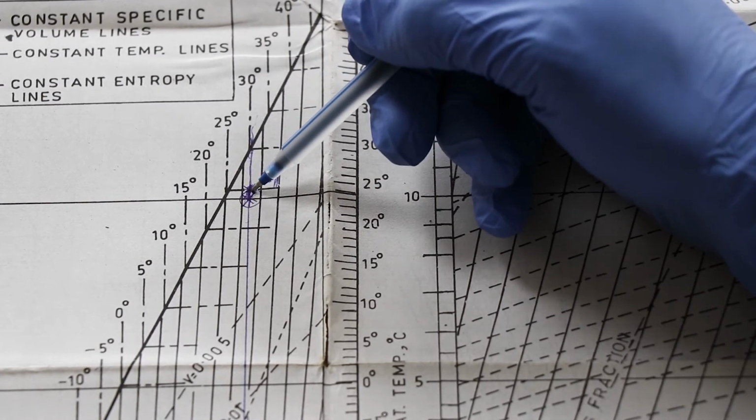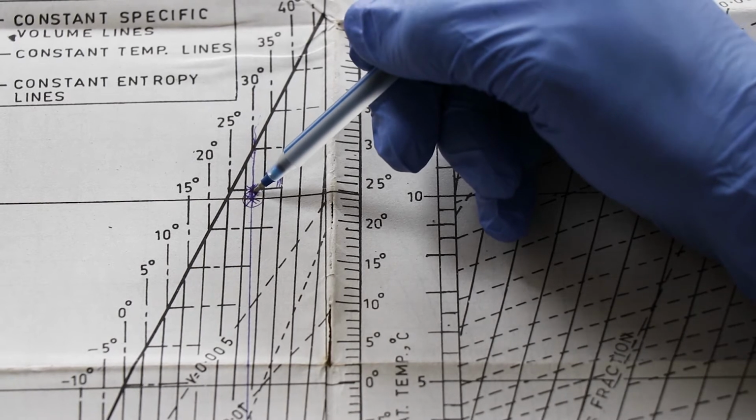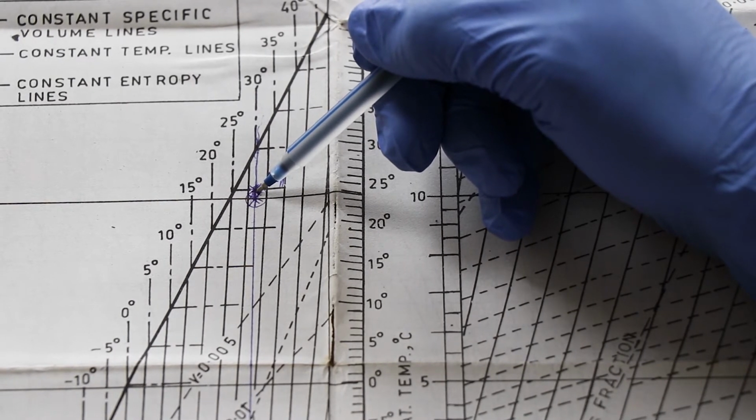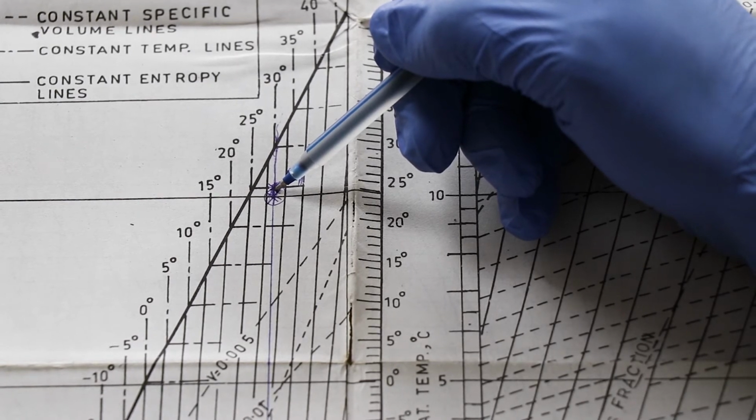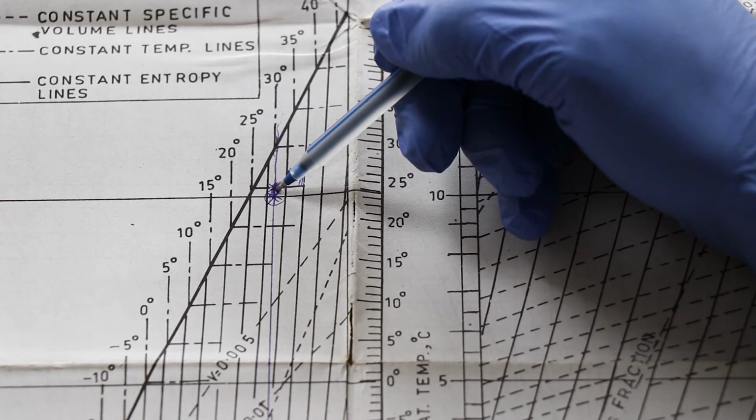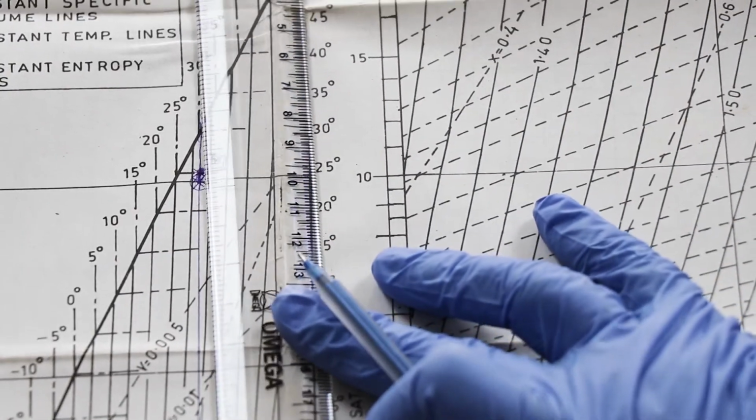Now the next process is the process of throttling. The process of throttling is an isenthalpic process. So we put a straight line from this with the help of the scale, which is going to meet the 1 bar pressure line.